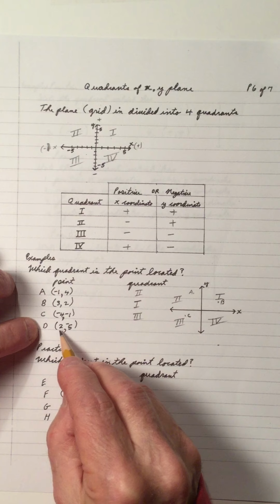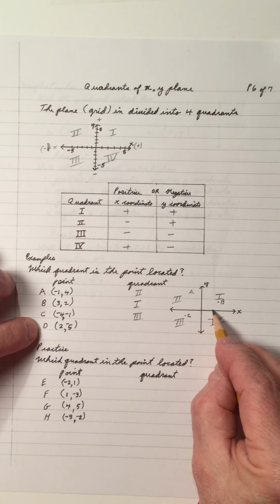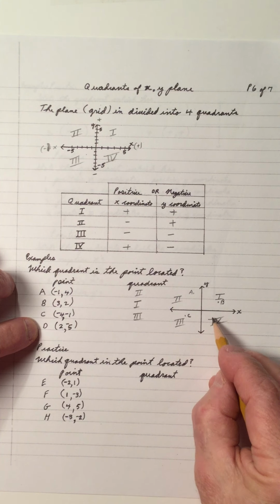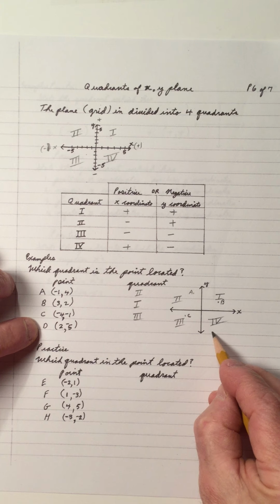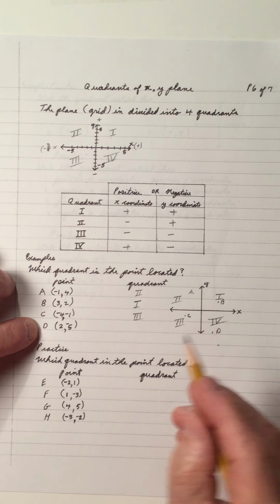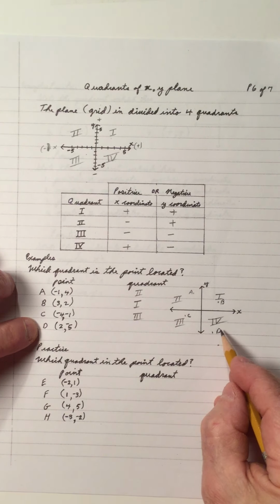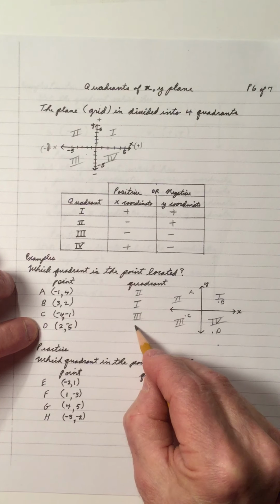D is 2, -5. 2 is to the right. -5 is down. So he's down there. Don't have to be exact. We just got to make sure putting it in the quadrant. D is in quadrant 4.